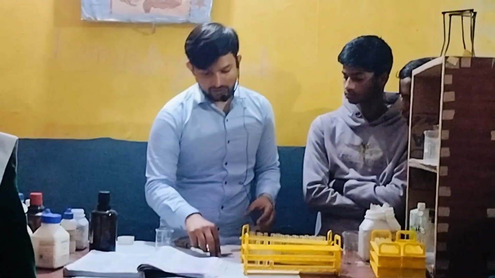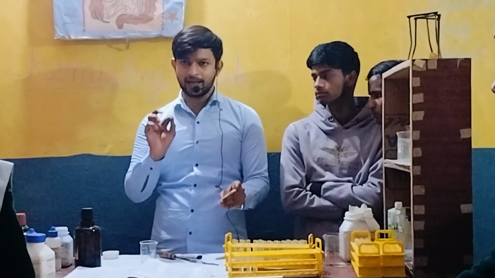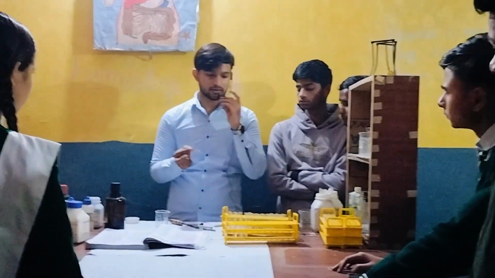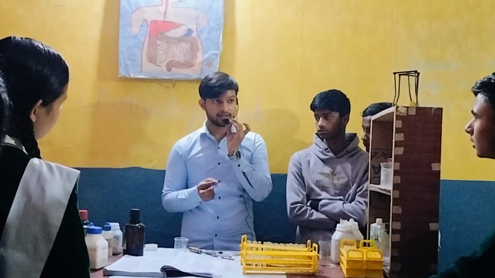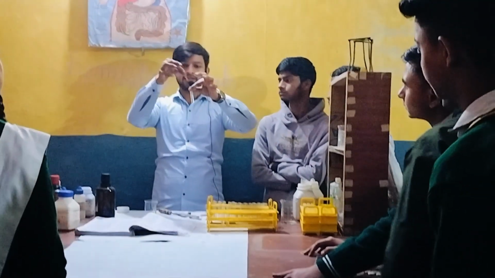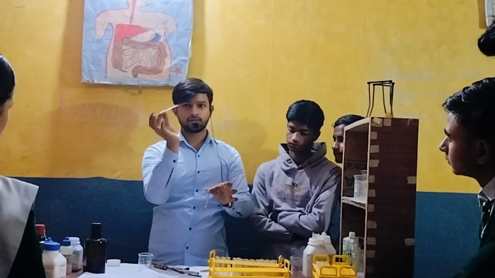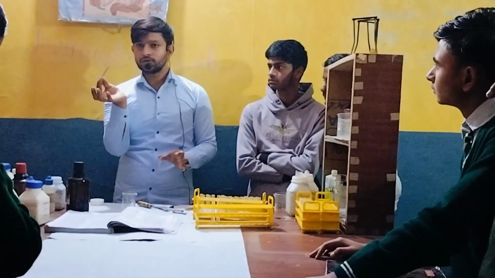Now, if we put this red litmus paper into water, can you tell me anything happens? No, because water is neutral. So this is water. Yes. So let's confirm. See, nothing happened. Nothing happened. So do you get to know the role of litmus paper, red litmus?